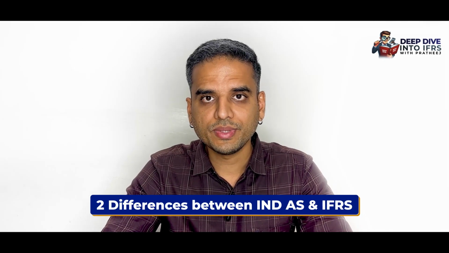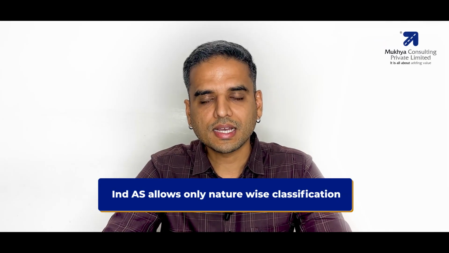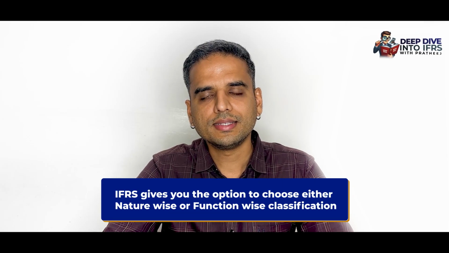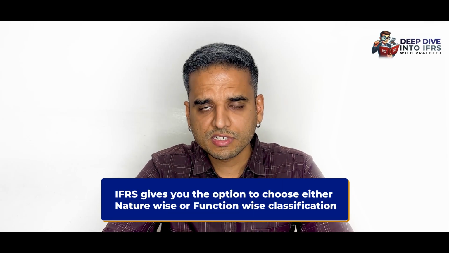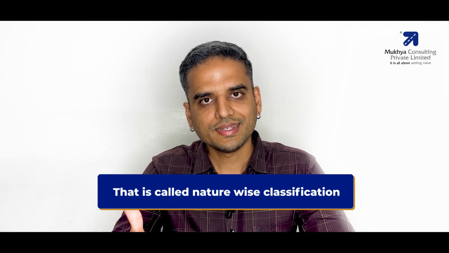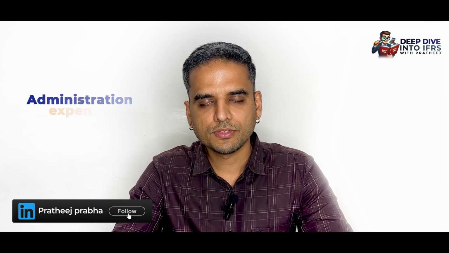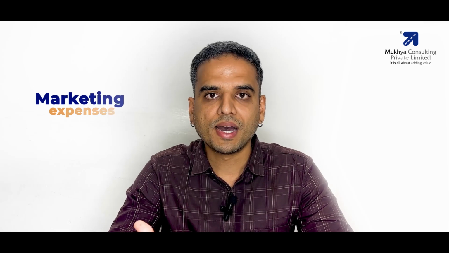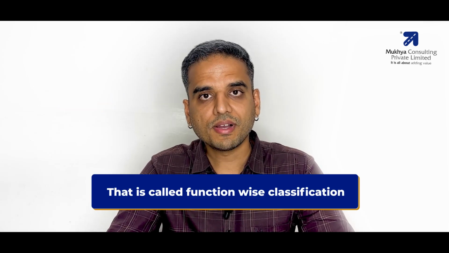When it comes to Profit and Loss statement, there are two basic differences between Ind AS and IFRS. While Ind AS asks you to list out the expenses nature-wise, IFRS gives you an option to choose either nature-wise classification or function-wise classification. If you are listing out the expenses like rent, travel expenses, salary expenses, etc., that is called nature-wise classification. But if you are grouping the expenses under administration expenses, selling and distribution expenses, marketing expenses, etc., that is called function-wise classification. Only IFRS gives you the option to choose.